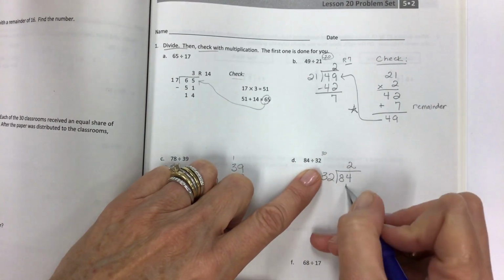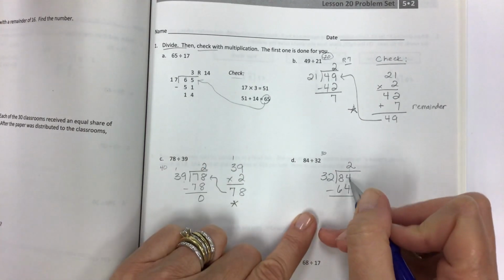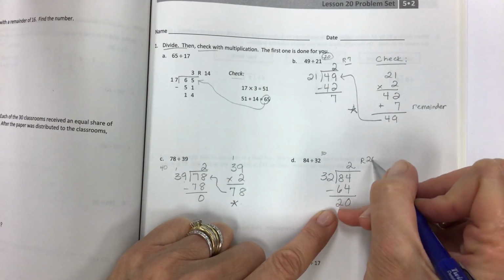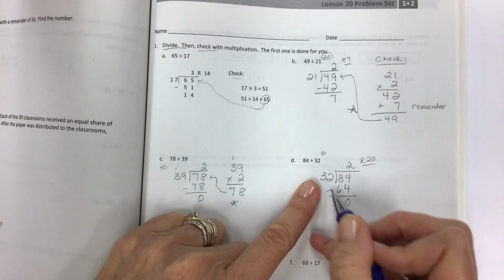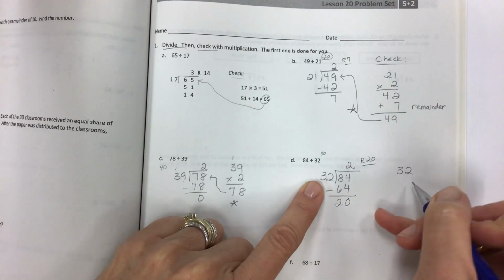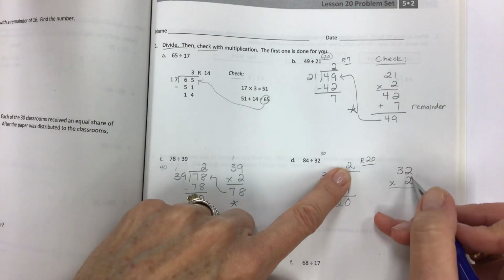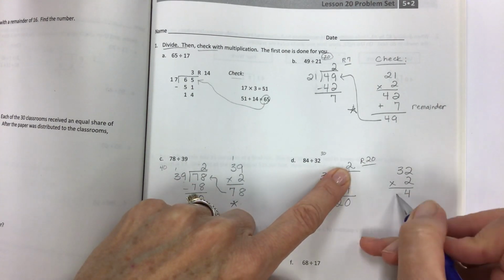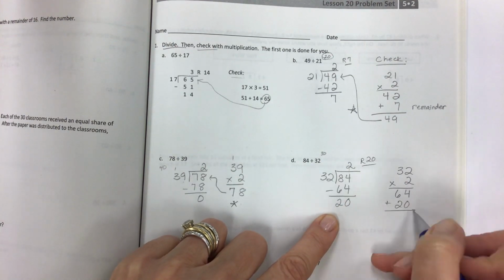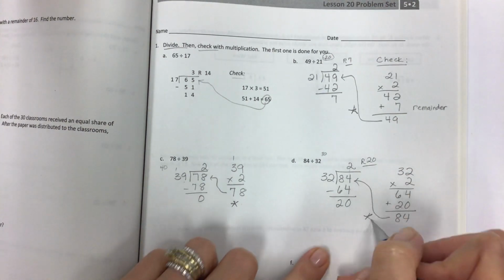Continue multiplying. 2 times 2 is 4. 2 times 3 is 6. And when I subtract, I see that I have a pretty large remainder, but my remainder is still less than the divisor. So that's okay. Just take your 32 times your new quotient that you think you have correct. 2 times 2 is 4, 2 times 3 is 6, but don't forget to add your remainder. And you get 84, and you check it and go, huzzah!